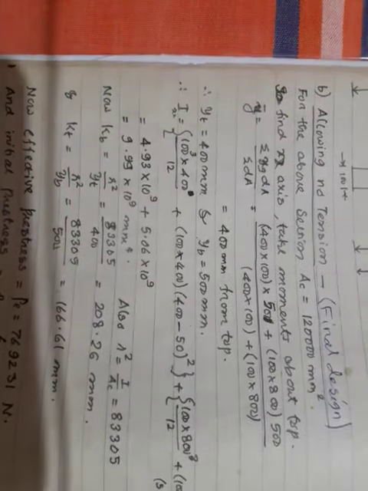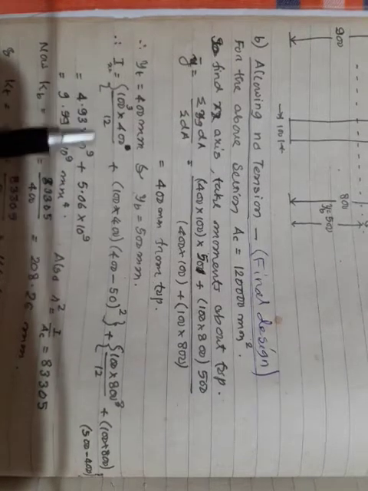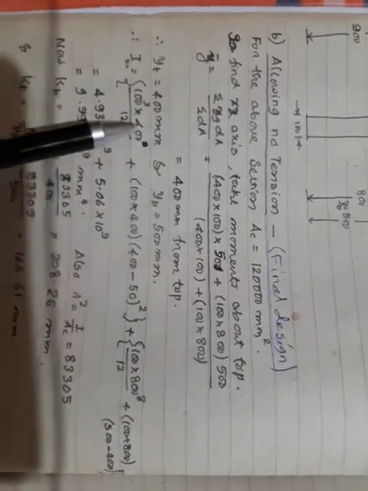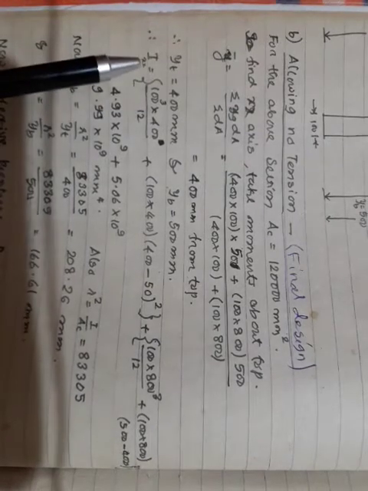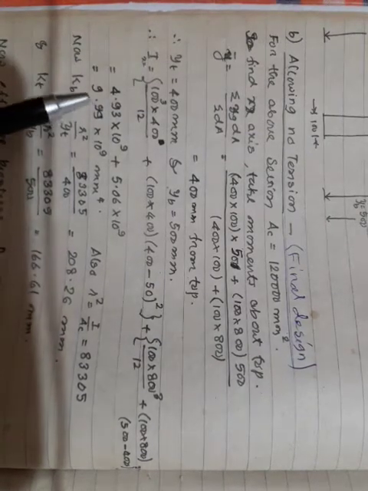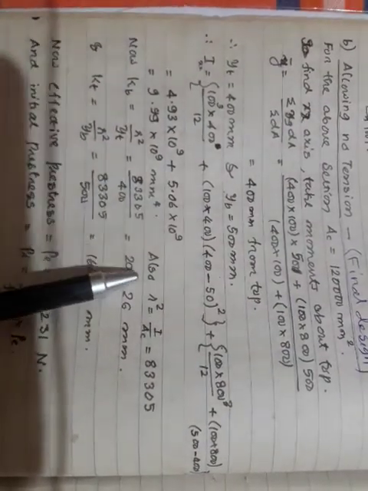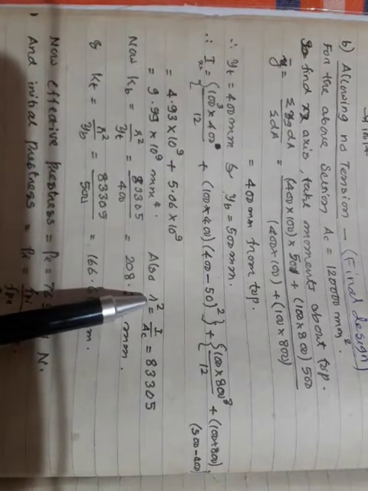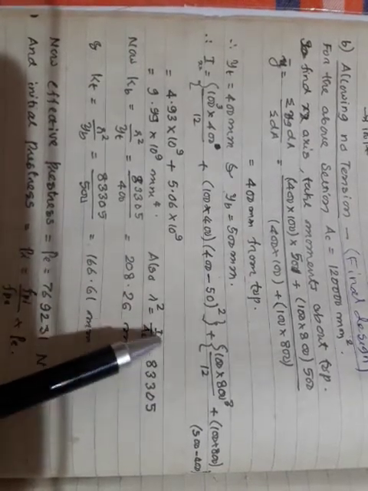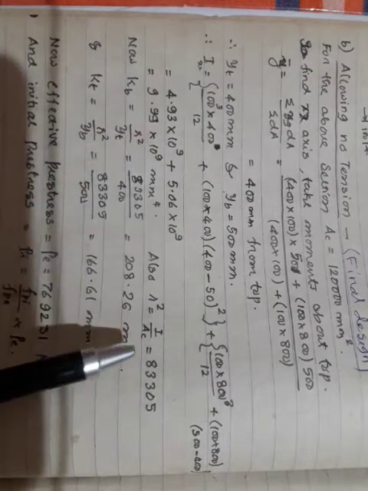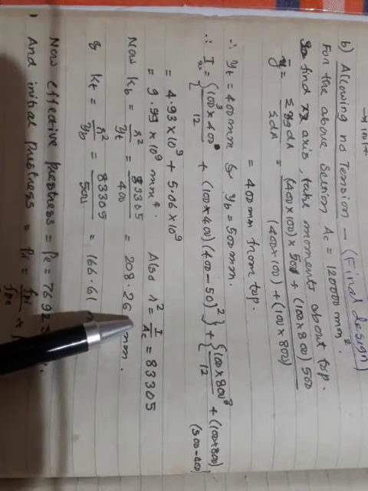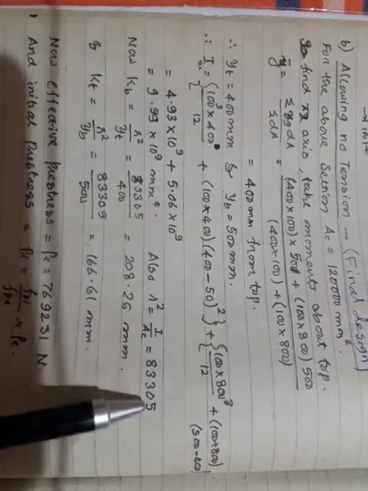Now, also for this cross section, you can easily calculate your IGXX. Without wasting time, the IGXX value is 9.99 into 10 to the power of 9 mm⁴. Now I can easily calculate this r². r² is I by Ac. I know I, just now we have calculated. Ac also I know, it is 1,20,000. So now we will get so much.